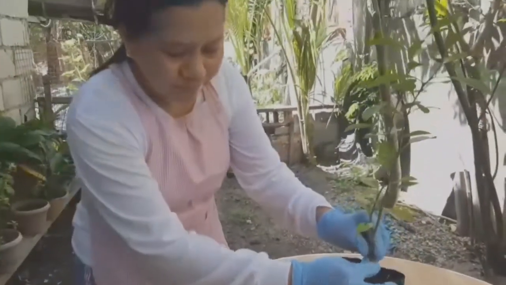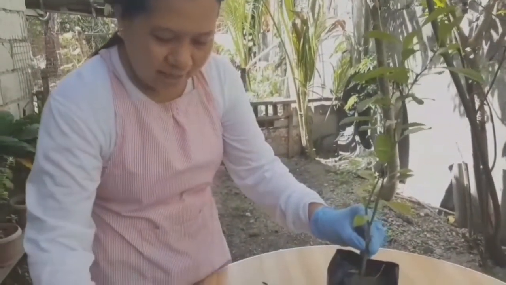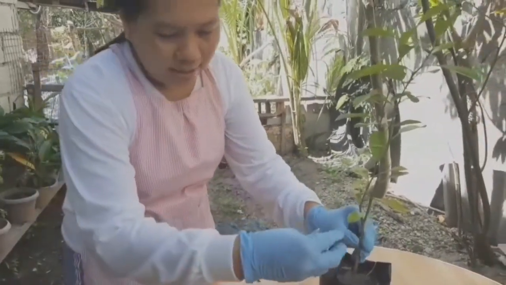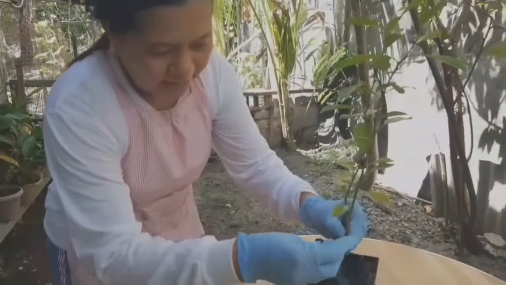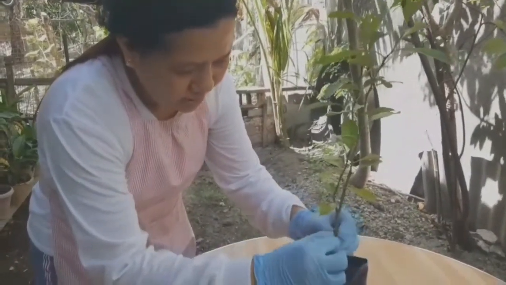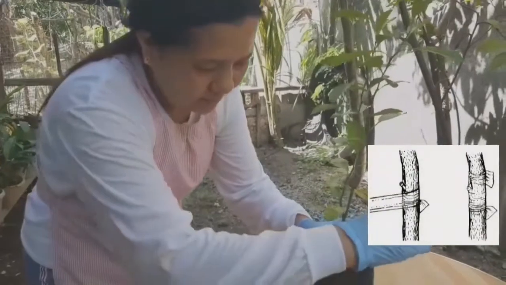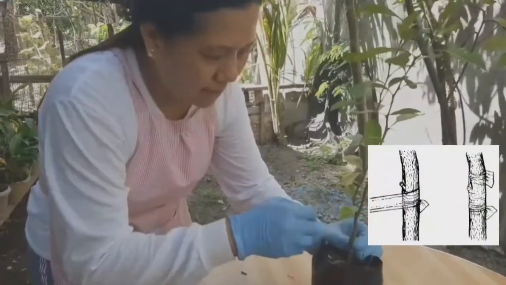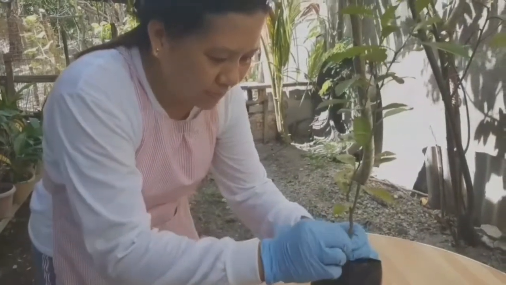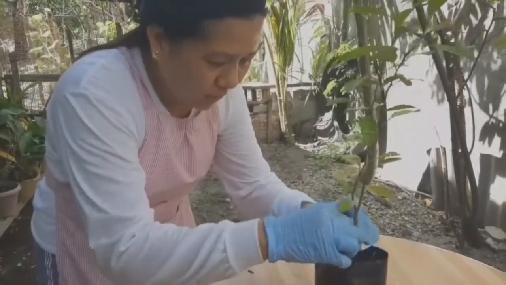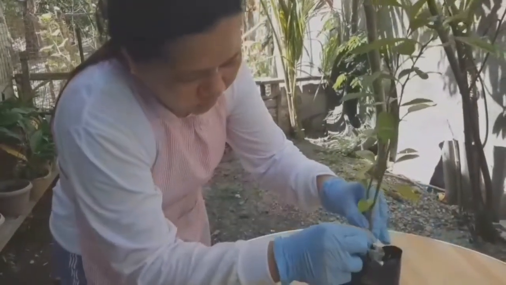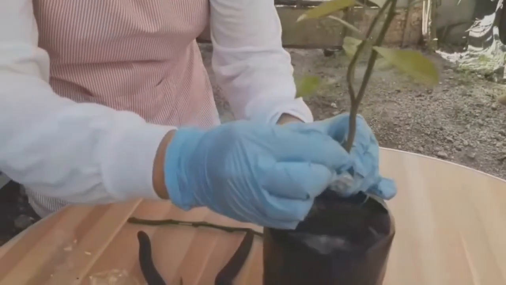Then, get the stretchable plastic and secure the bud by wrapping it using this stretchable plastic. I do not have grafting tape, so again I used ice plastic.